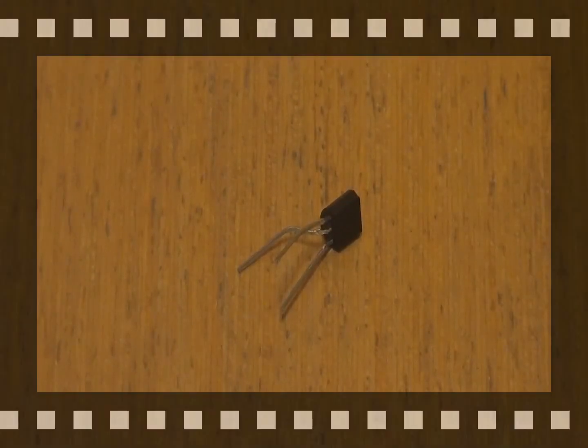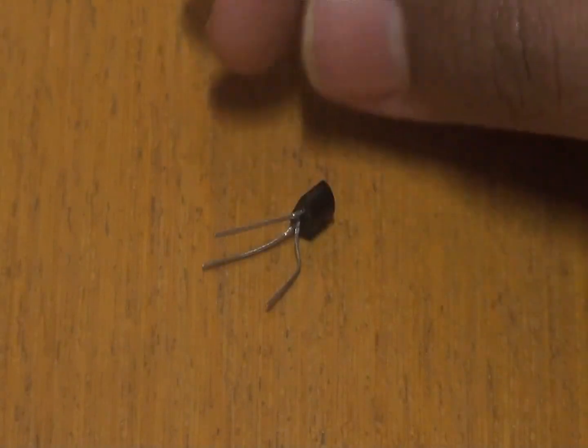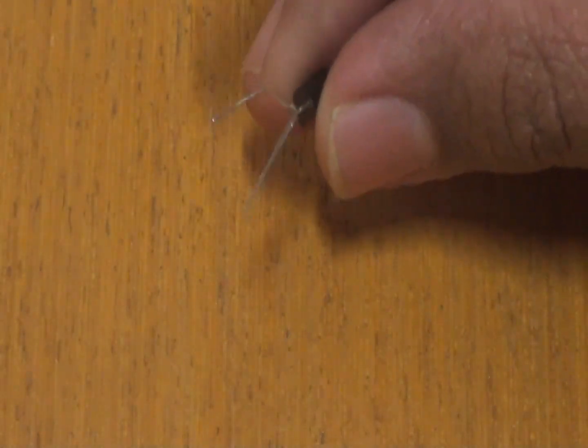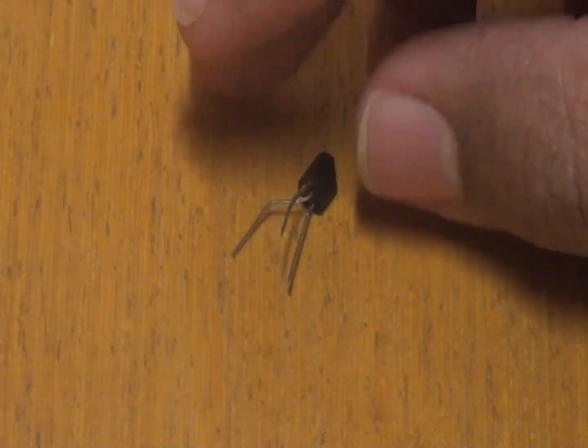I'll be giving you a brief introduction on the components that we have. Hello everyone, today I'll be giving you an introduction to a BC547 NPN transistor.